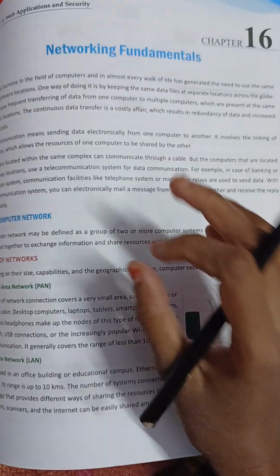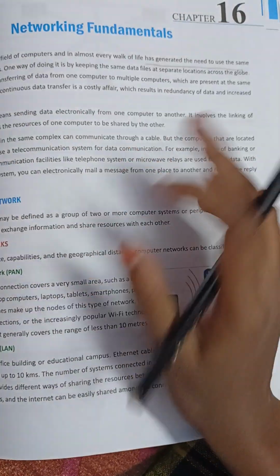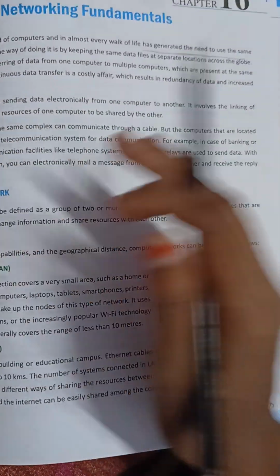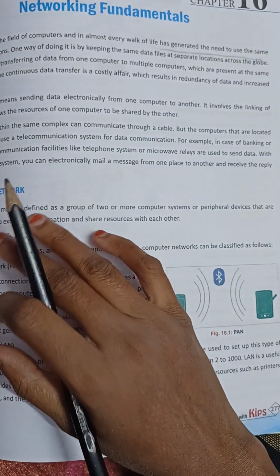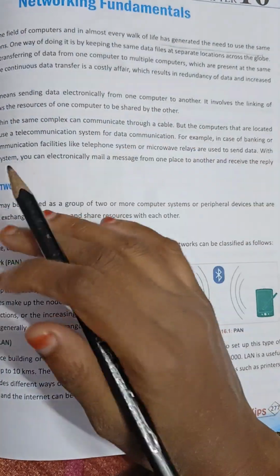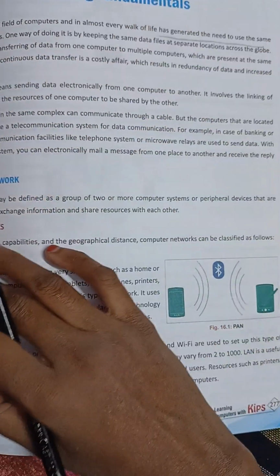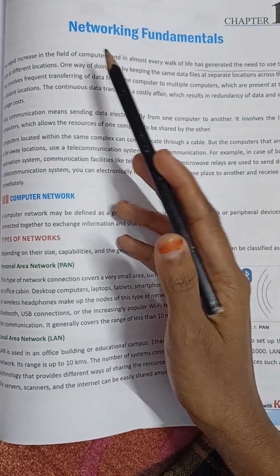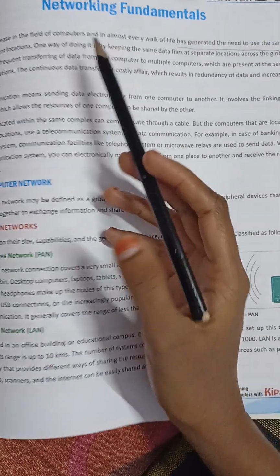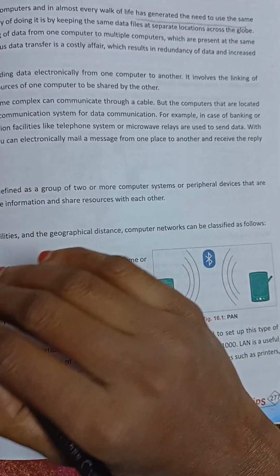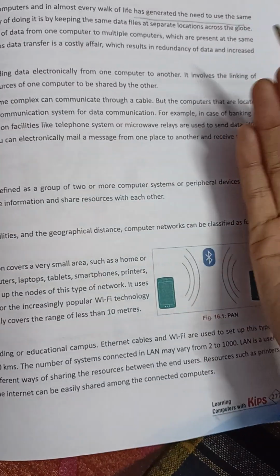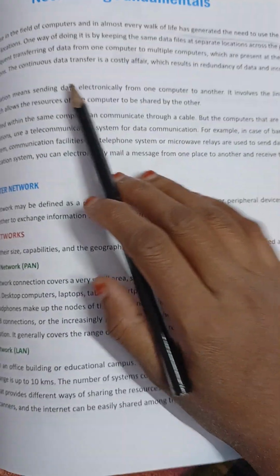In today's busy world, the field of communication is used everywhere, and computers are used rapidly in our day-to-day life. Everywhere, wherever you go, you can see computers. The rapid increase in the use of computers in almost every part of our life has generated the need to use the same kind of data everywhere. For suppose if you wanted to see the same data in some other place, this can be done. Now how is this transfer done, how are they able to transfer this data? Let us get into it in detail in this video.